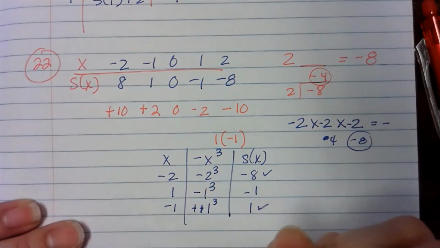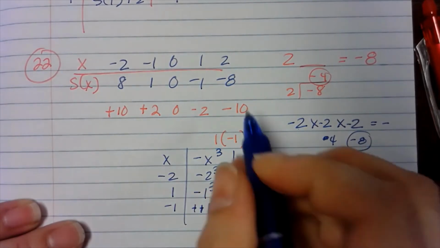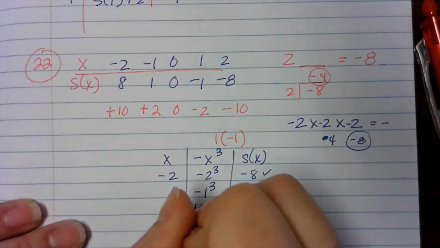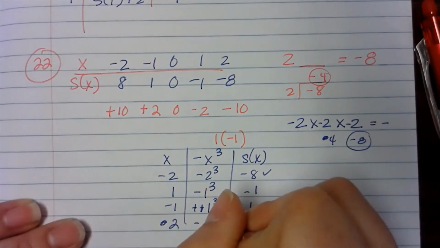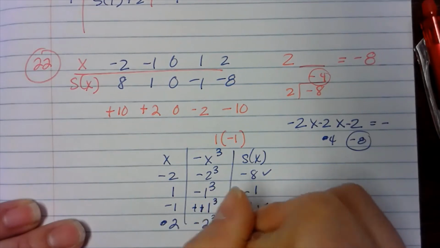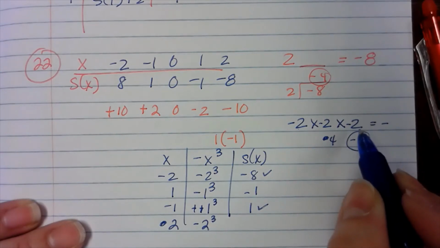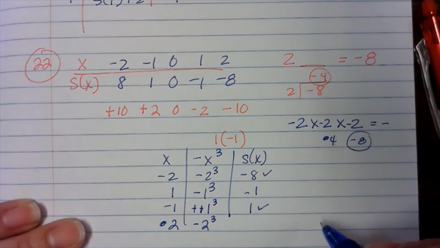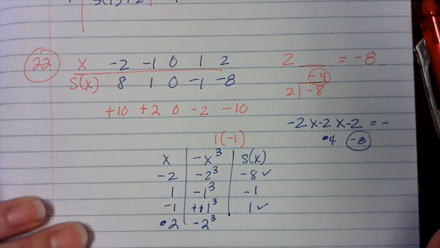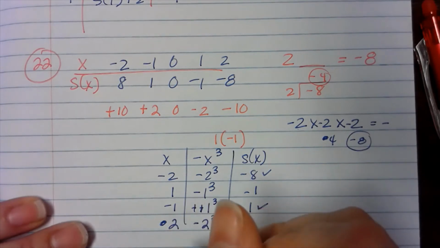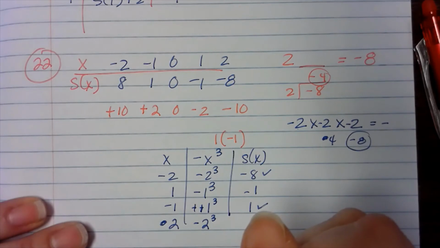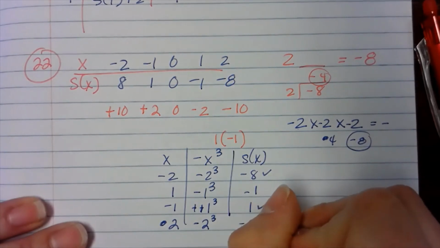And then, oh, I forgot to do the 2 and the -8. So I'll have a +2. When I put it in, it's -x, so it'll be -2 cubed. And when I throw those in again, I end up with, oh, so this was a -8.